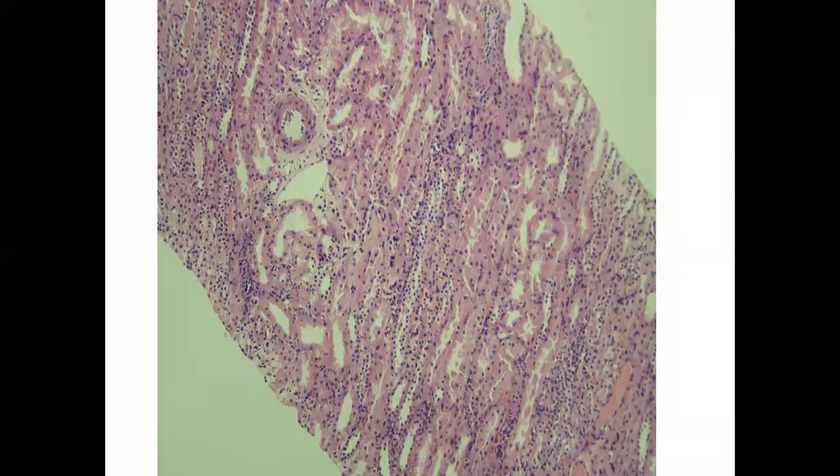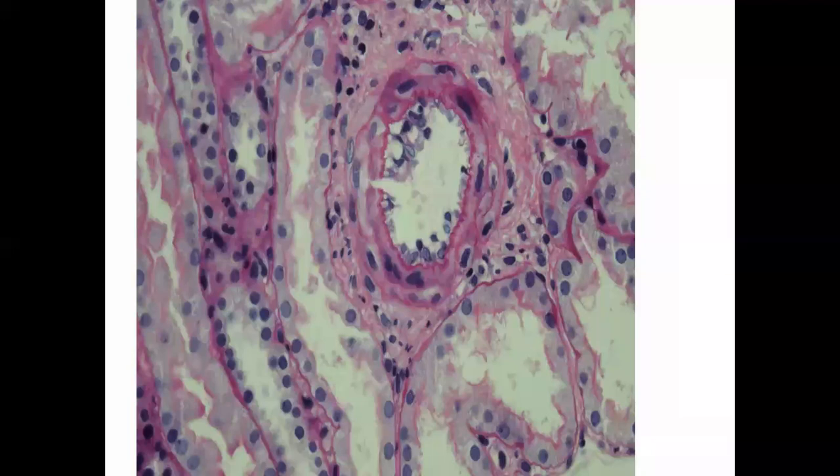So there is some inflammation in the renal cortex, but that inflammation was very minimal. Now, there were 2-3 vessels which are showing endothelitis. This is a very minimal kind of endothelitis. What you can see here, you can see these endothelial cells, and the lymphocytes are not lying beneath the endothelium. It is on the luminal side.